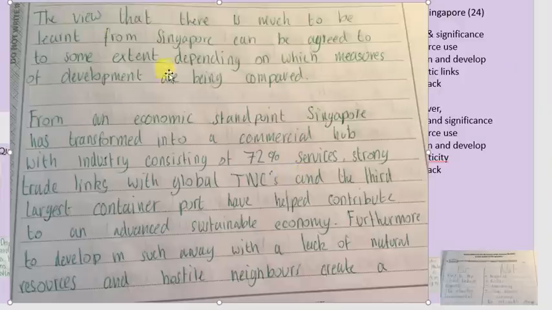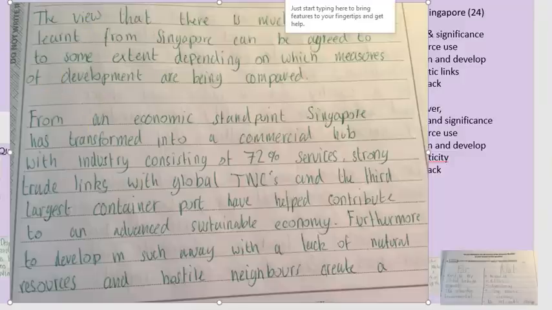Right, so straight away he's not done a diffel, I don't think, but he's put a focus on the question. So the view that there is much to be learnt from Singapore can be agreed to some extent, depending on which measure of development is being compared.